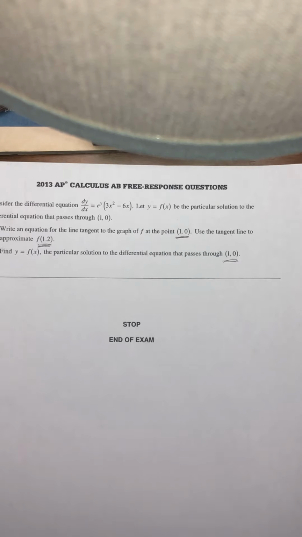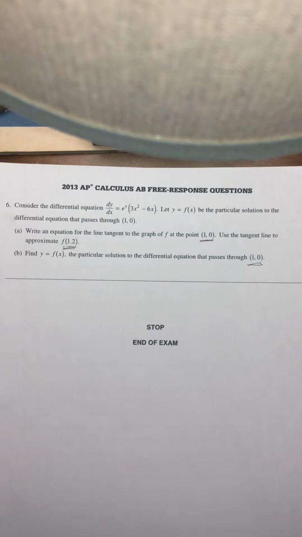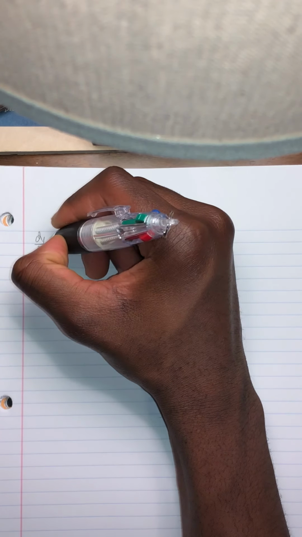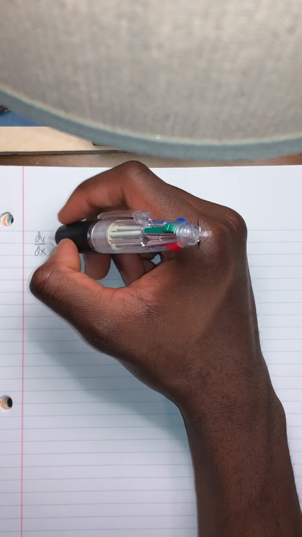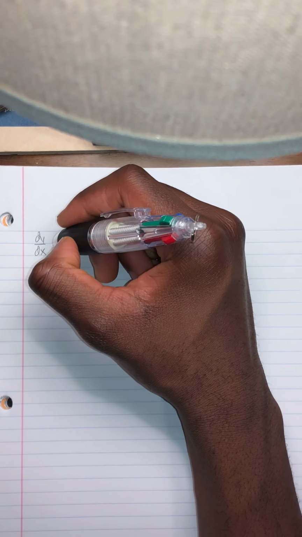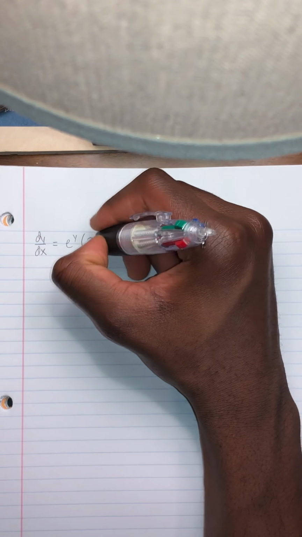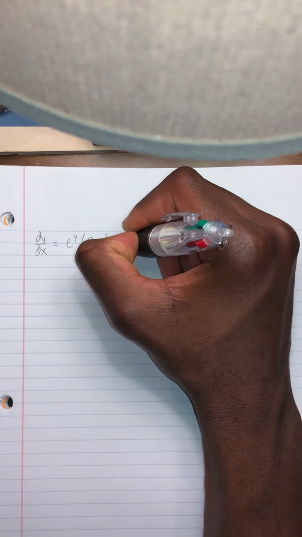Okay, so part B asks us to find y equals f of x, the particular solution to the differential equation that passes through (1, 0). So first let's write the equation again. We have dy dx equals e to the y times 3x squared minus 6x.